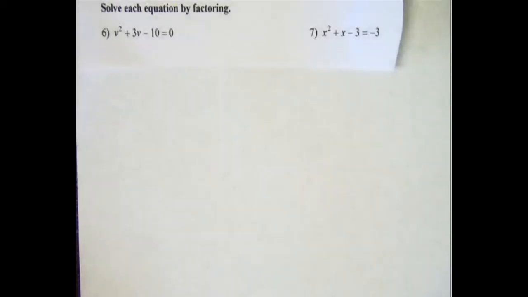Solve each equation by factoring. So what we're going to do is factoring just like you learned to do in Module 7, I believe. Or no, excuse me, Module 6. If you need to review this technique, you can always go back to the Mod 6 video review series and it'll show you how to factor. I'm going to show you again here.